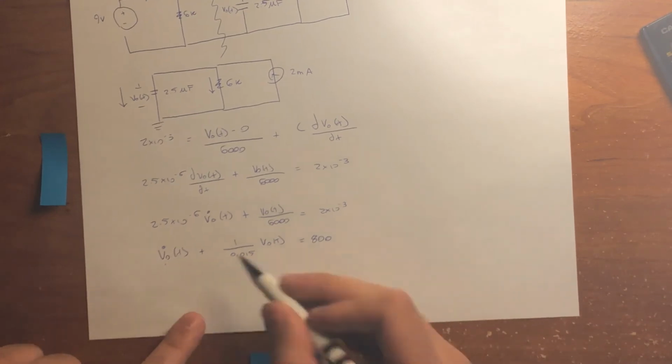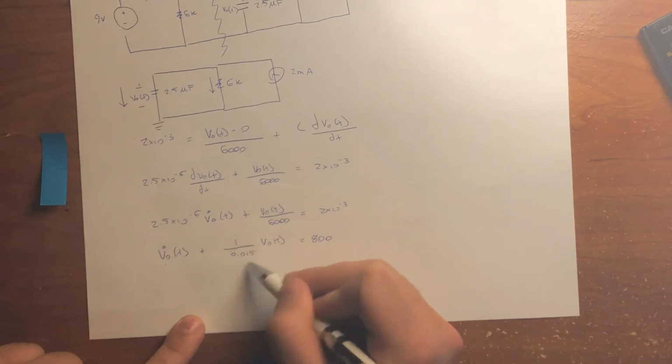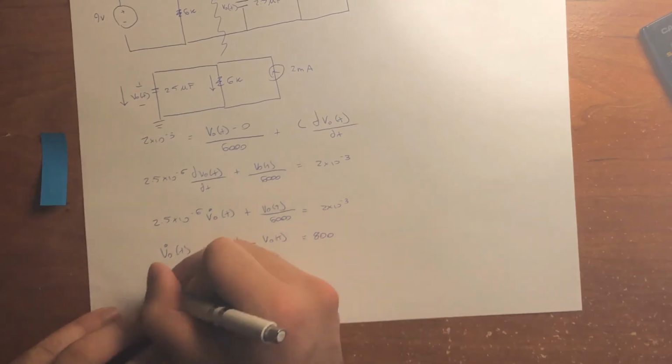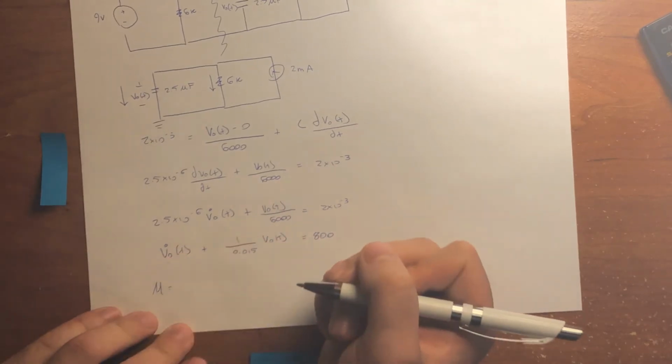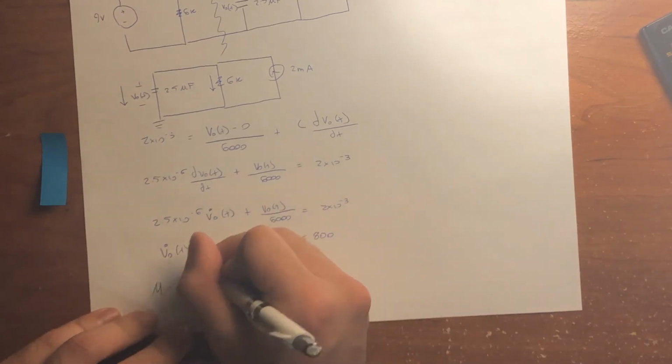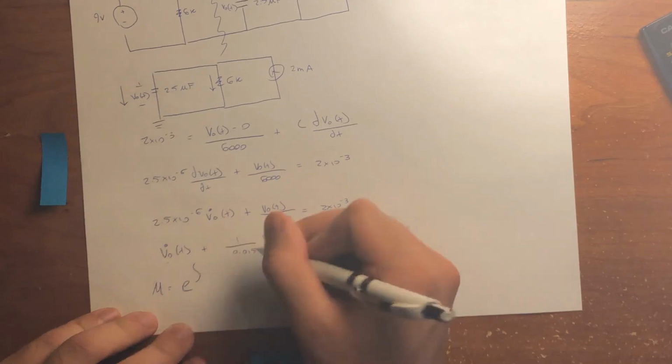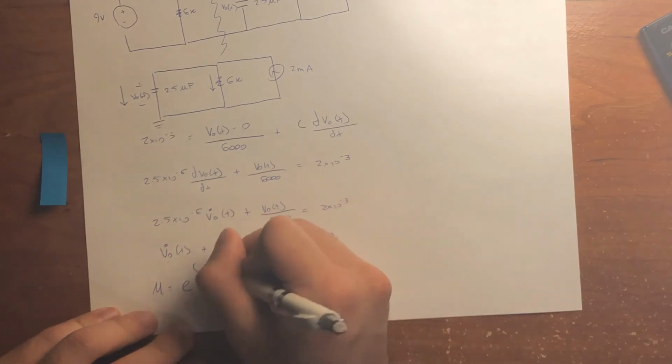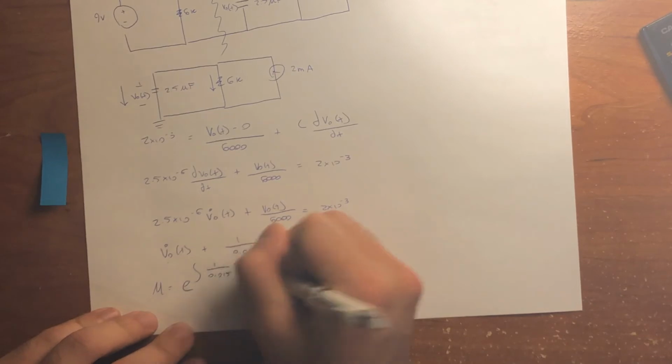The algorithm states that u(t) is equal to e to the power of the integral of this coefficient, 1 divided by 0.015 dt.